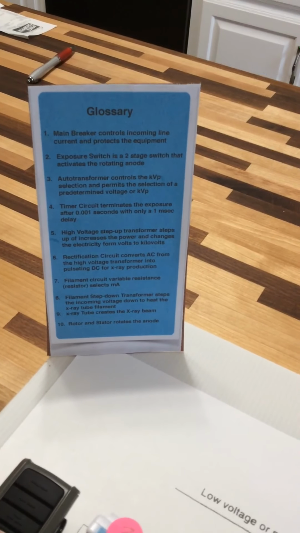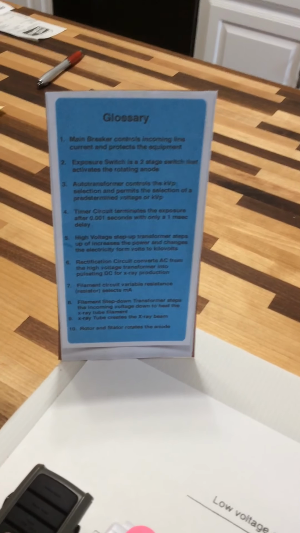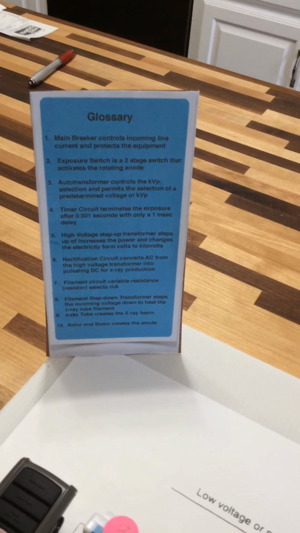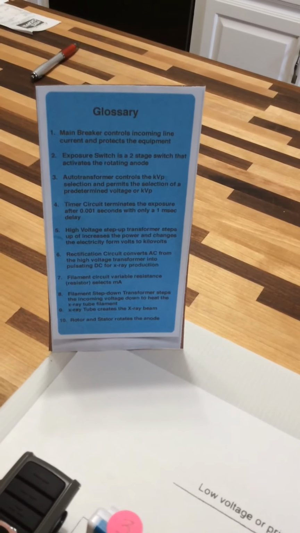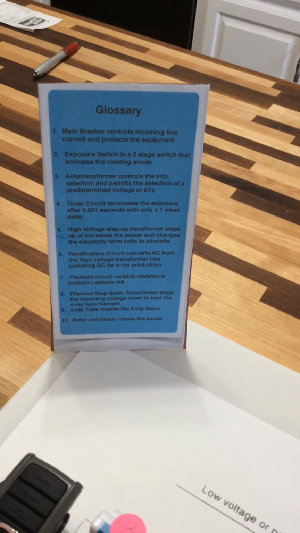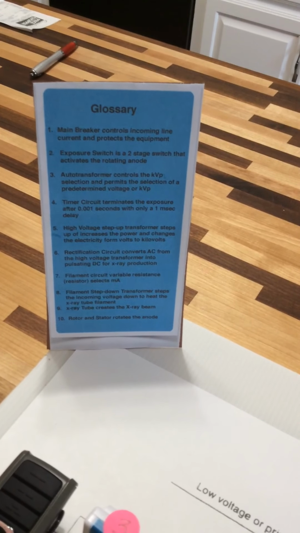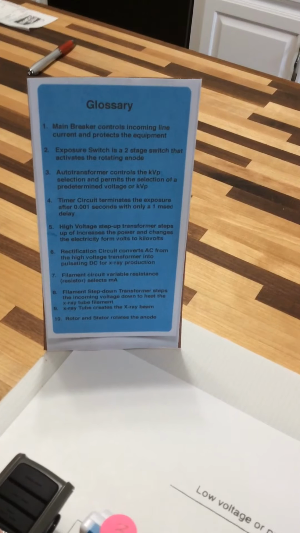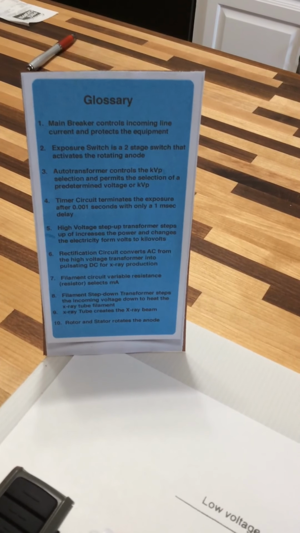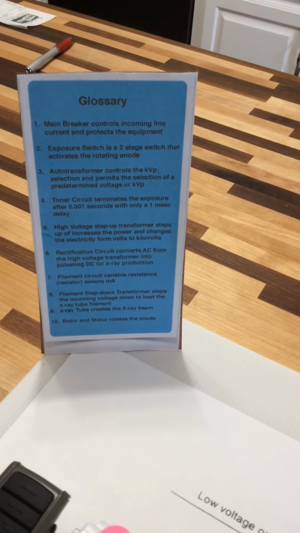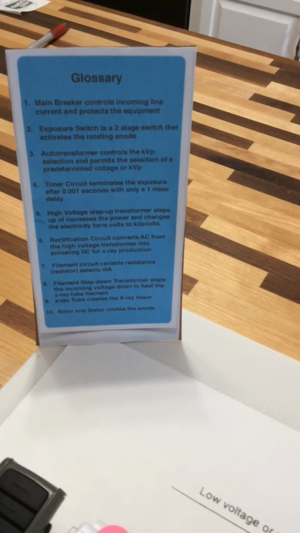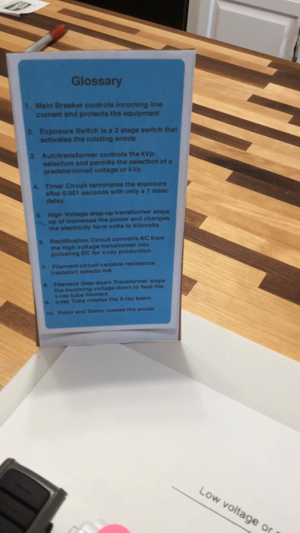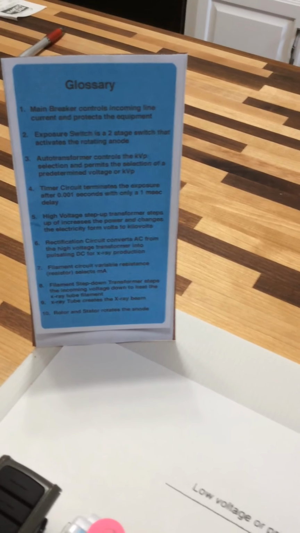The circuit, main circuit breaker, the exposure switch, the auto transformer, the timer circuit, the high voltage step-up transformer, the rectification circuit, the filament circuit, the filament step-down transformer, and the X-ray tube, and the rotor and stator, which rotates the anode.